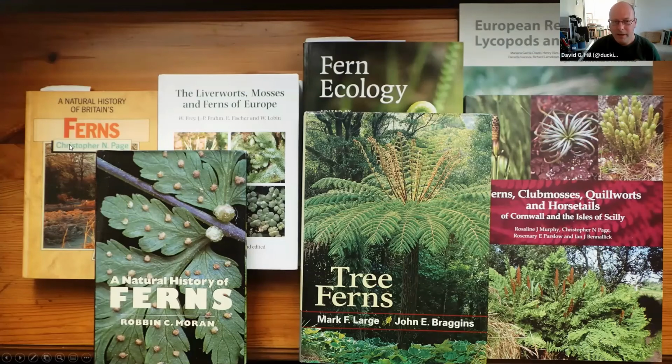You've got Chris Page's, what are they called? I'm trying to think of the hardback series, the Nature series. Now that's the paperback version, but the hardback version will set you back £600. Liverworts, Mosses and Ferns of Europe, so all of the European fern flora in one publication, about 190 species. But that's very much a key type book. It's not an illustrative guide.